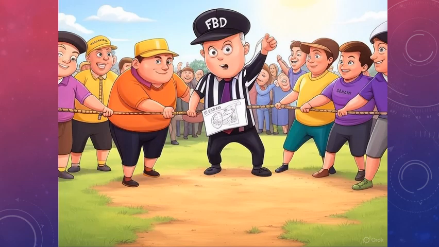Look at this tug of war with a belt crank caught in the middle. The teams are pulling hard, showing the chaotic forces at play. Free body diagrams are fun because they let us play referee. Without FBDs, the forces would win and our planes wouldn't fly safely.